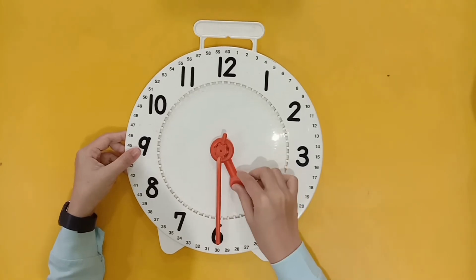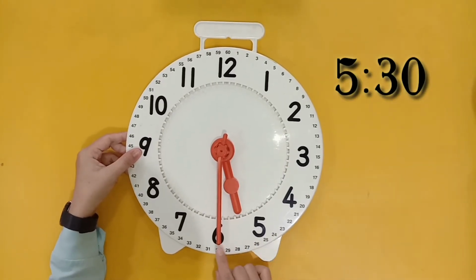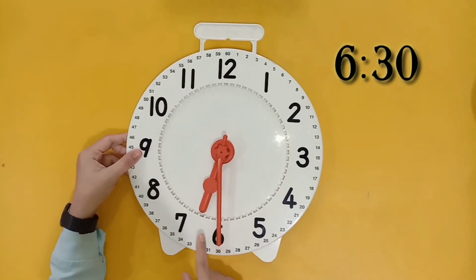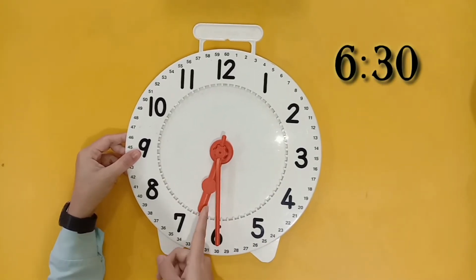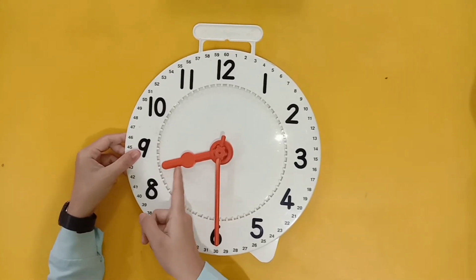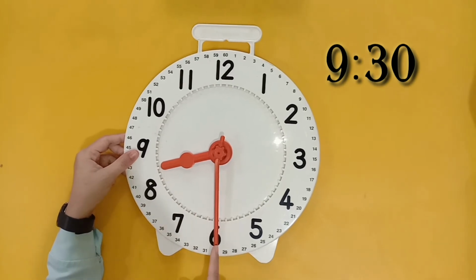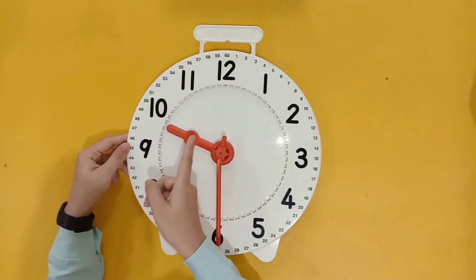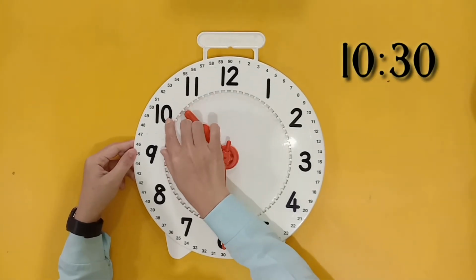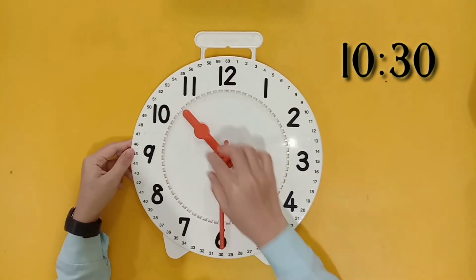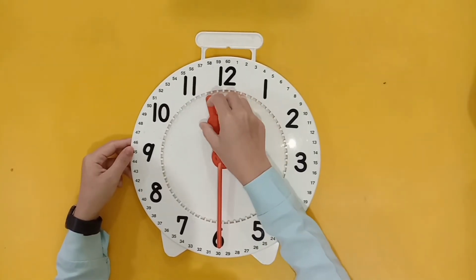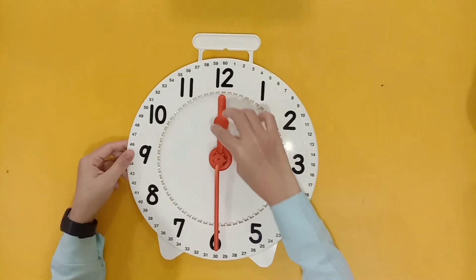If it is here, 4:30. If it is here, 5:30. Here, 6:30. 7:30. 8:30. 9:30. 10:30. 11:30. Okay?